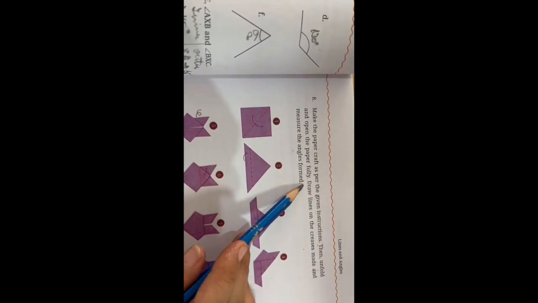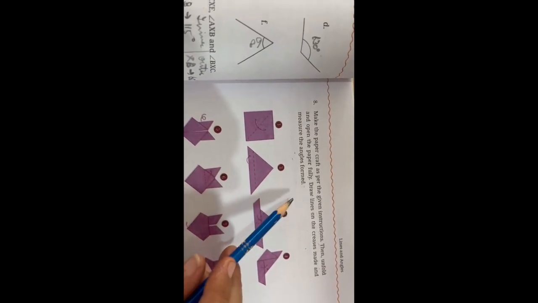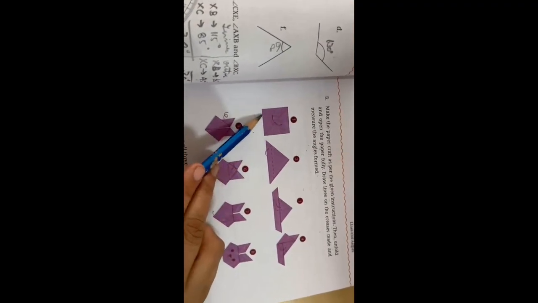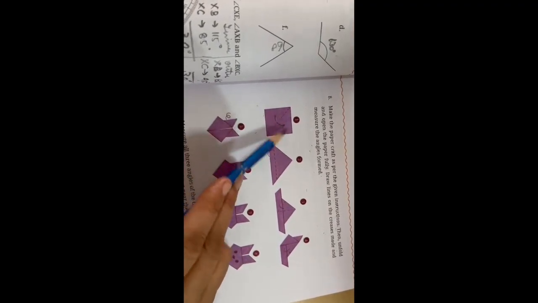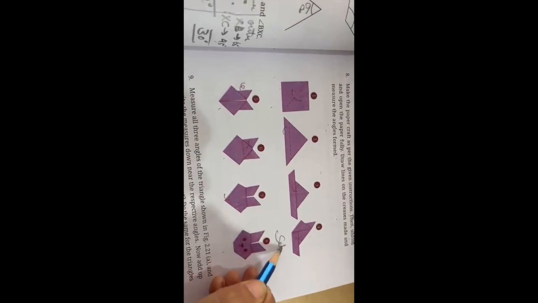In the 8th question, you have to follow the given instructions. Make the paper craft as per the given instructions, then unfold and open the paper fully. Draw lines on the creases made and measure the angles formed. So you will follow the instructions. First, take a square sheet of paper and fold it, it will become a triangle. Then follow the third and fourth points on how to fold it, then the fifth, sixth, seventh, eighth. It is a cat shape, a cat mouth, but you have to unfold it and then measure the angles. So this is an activity you will do by yourself.